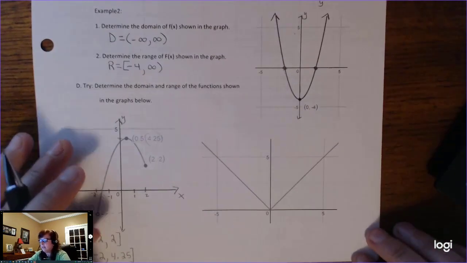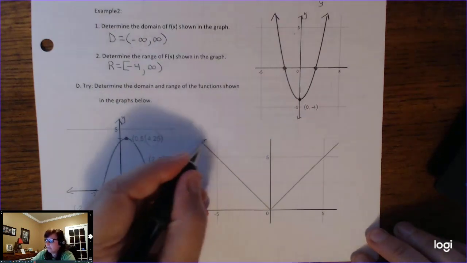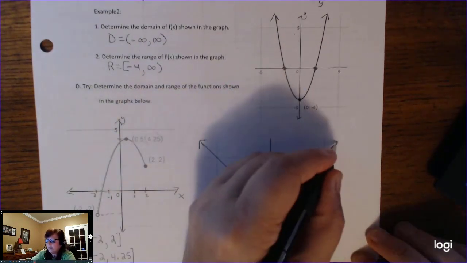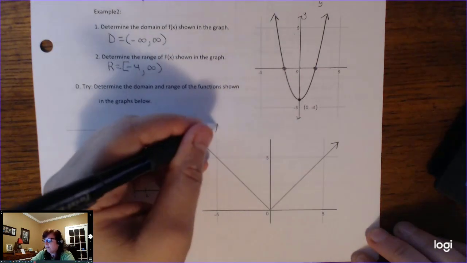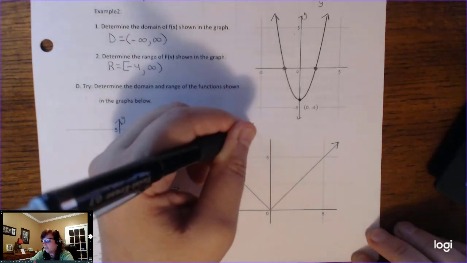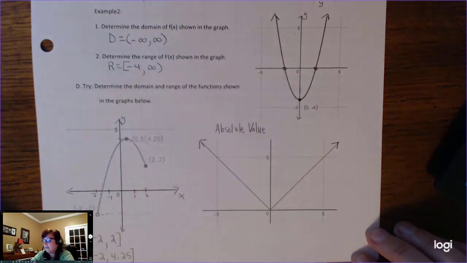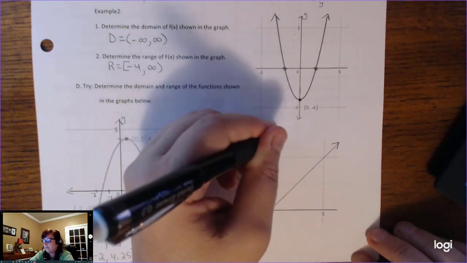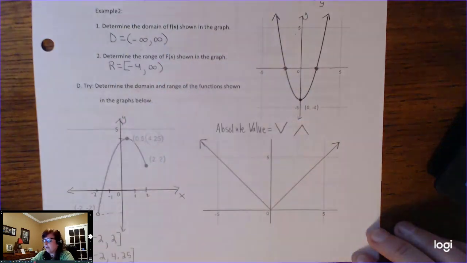Alright, the next one, this is an absolute value function. And again, we just assume it goes on forever and ever. You will need to know the certain types of functions, what they look like. Here's one. That's the absolute value. They always look like V's, either opening up or opening down.